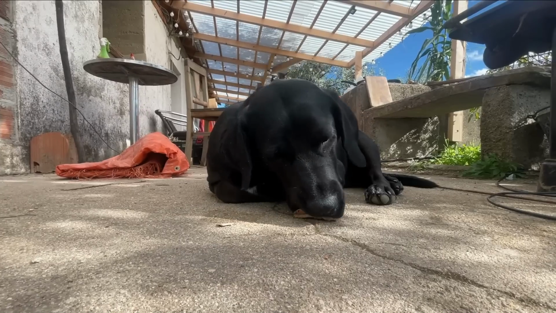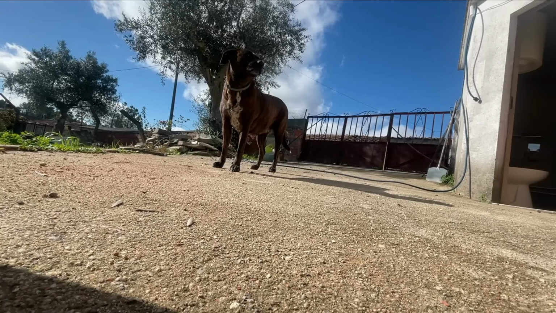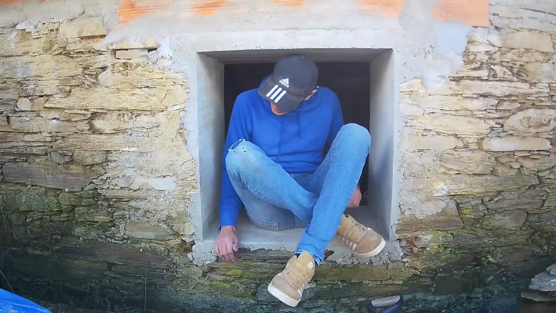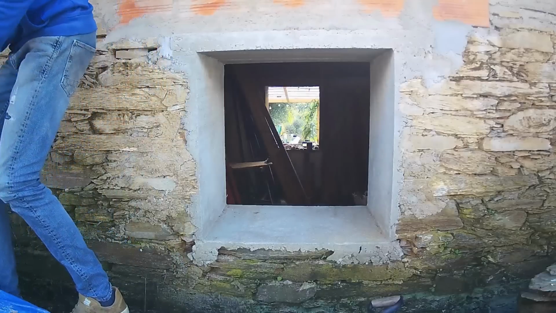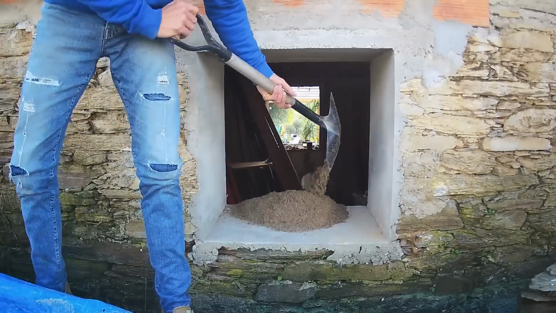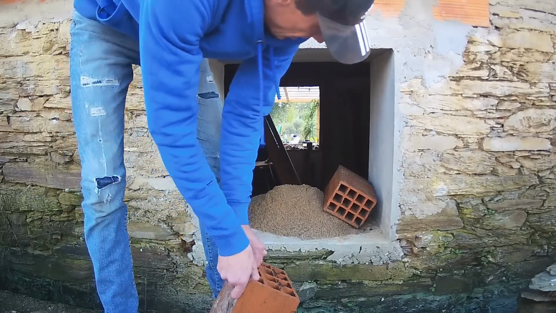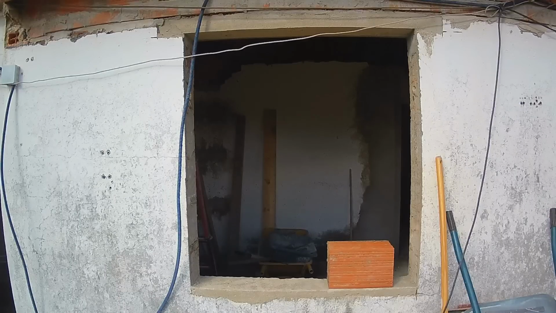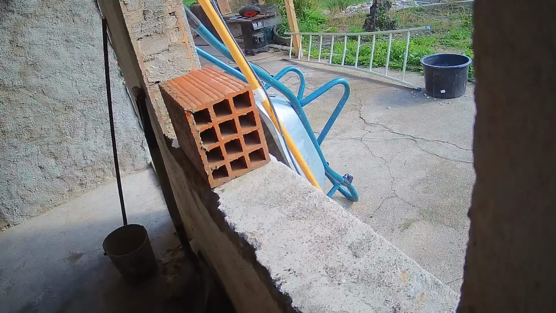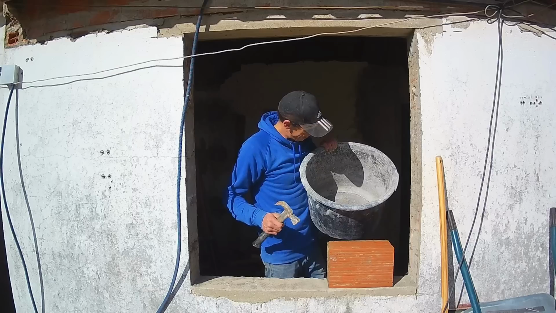So yeah, it made sense to me to start putting in the windows. After 20 minutes hammering on the bucket, I think it's still good for another round.